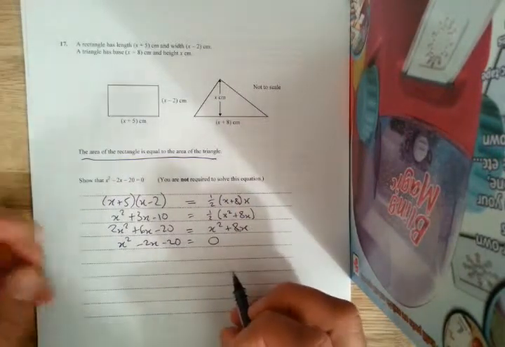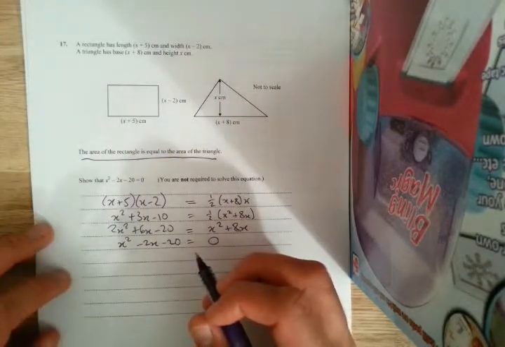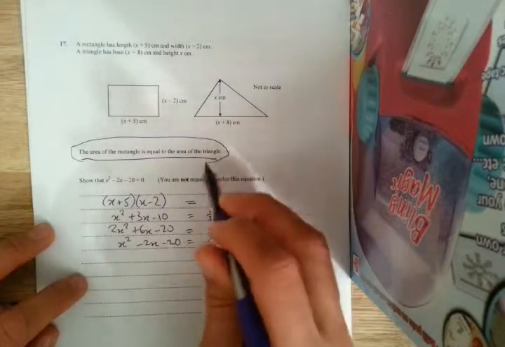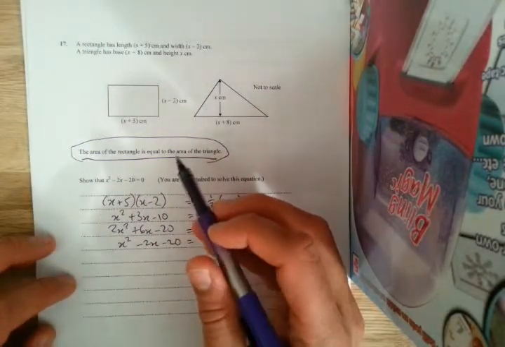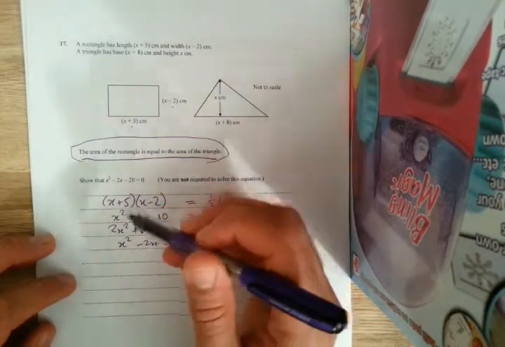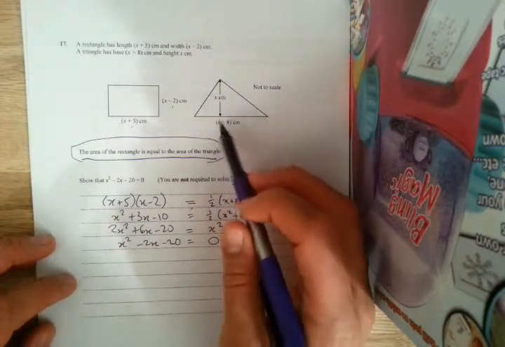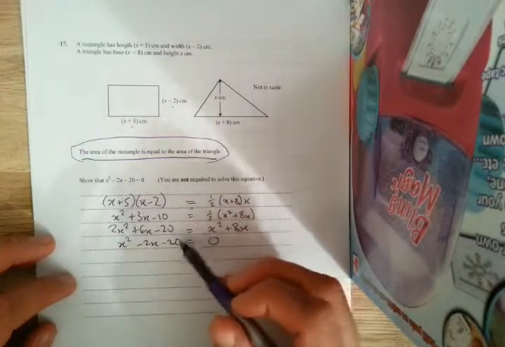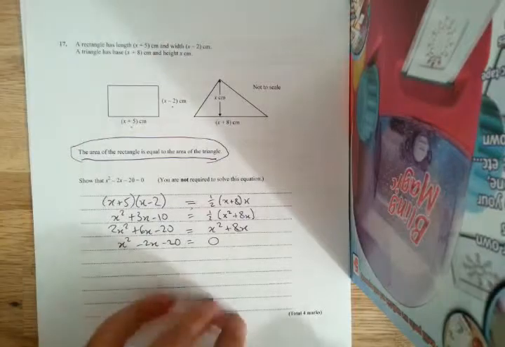and bang, done. So these algebraic reasoning questions are quite tricky, but really it's about translating the information that you've been given into a formula. And so if it says the area of the rectangle, we know what the area of the rectangle is, it's that times that, is equal to, there's your equals, the area of the triangle, half times base times height. And from that all simplifies to the thing that you're supposed to make it, the thing that you get for the show that.